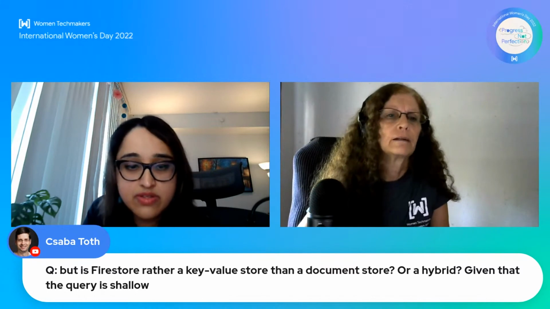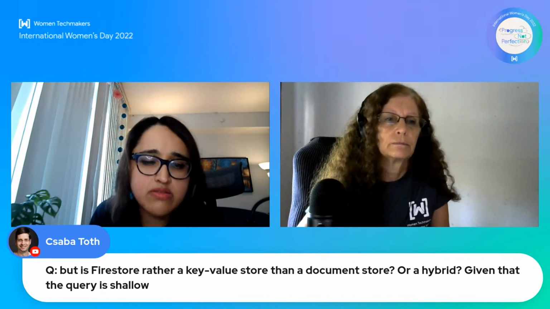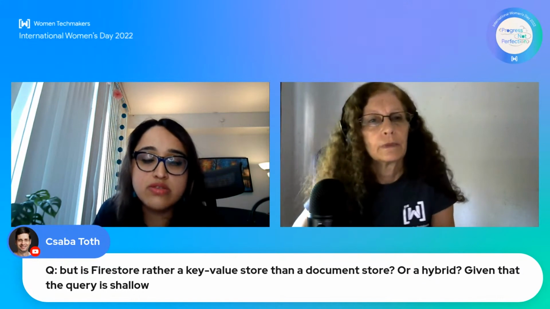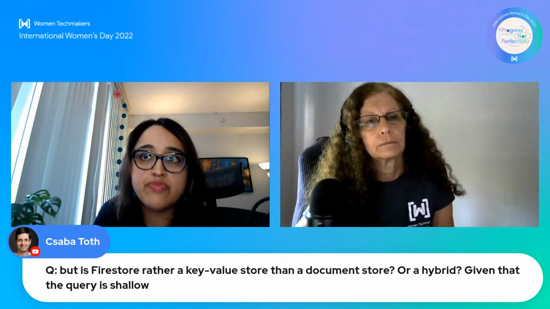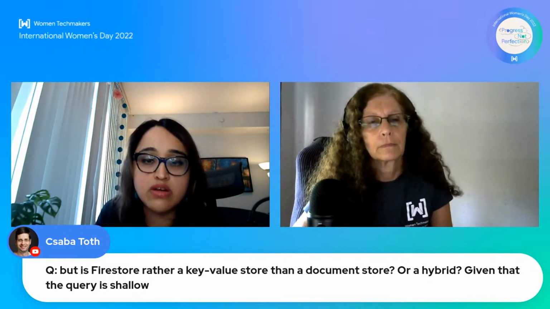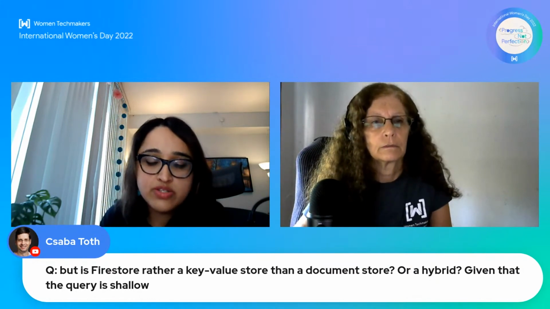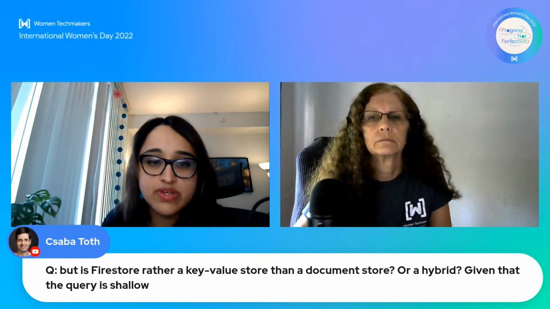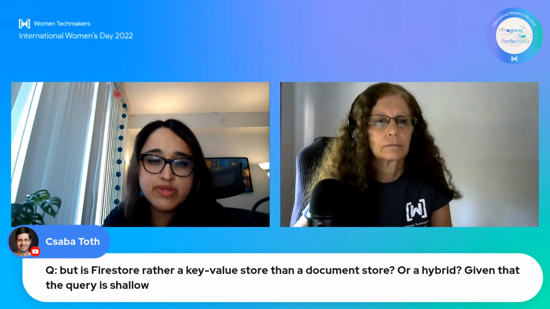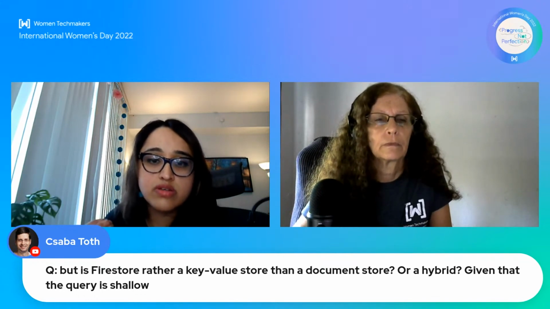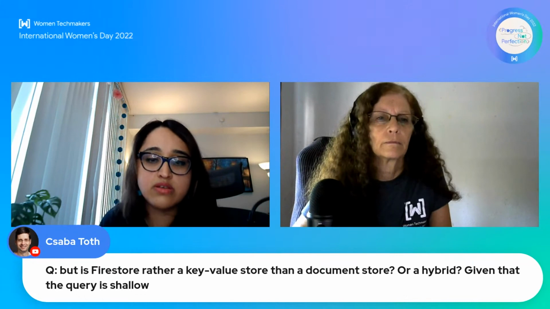When I try to figure out the difference between key value versus document, what I understood is when you have a document based DB, your database is aware of what is stored, and that helps with indexing, and it has more knowledge about what's going on. And key value is supposed to be, in my understanding, more simple than that. So it is a document based DB.